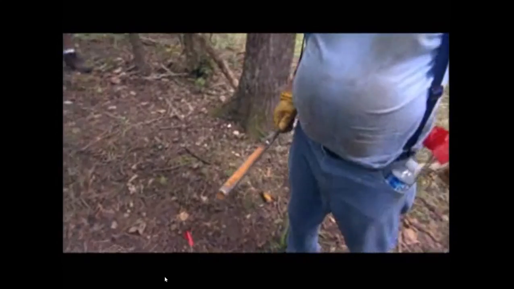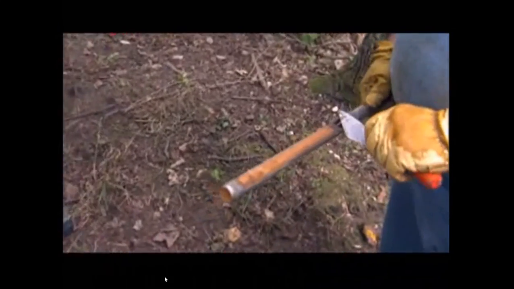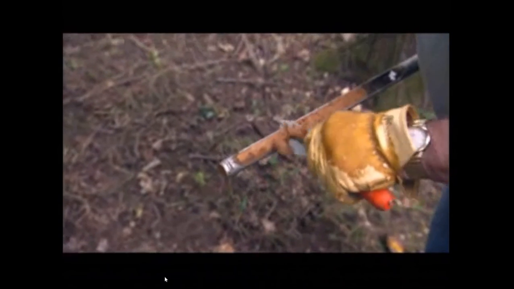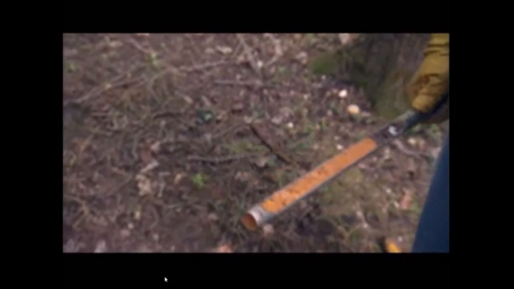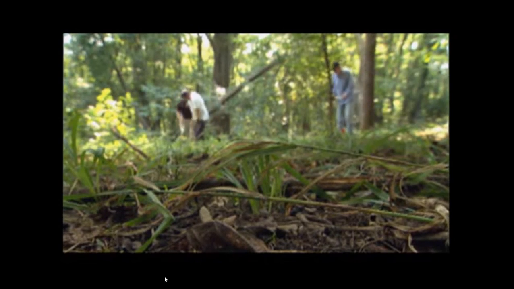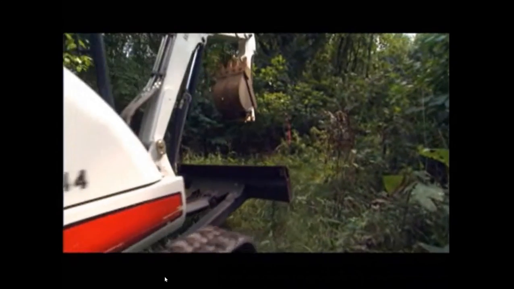That's nothing. That's sterile. That's sterile all the way down. There's nothing else in it. By afternoon, Doug's team had pinpointed several sites to investigate further. The police then brought in a bobcat with a backhoe.